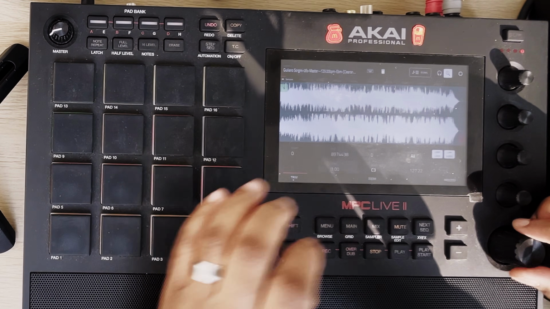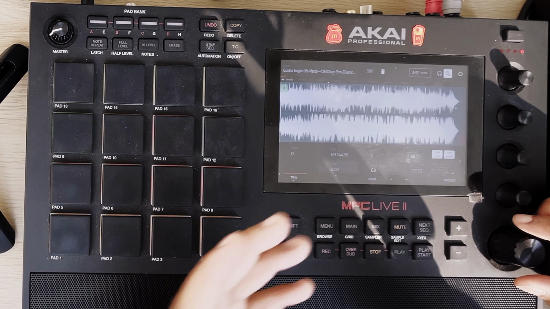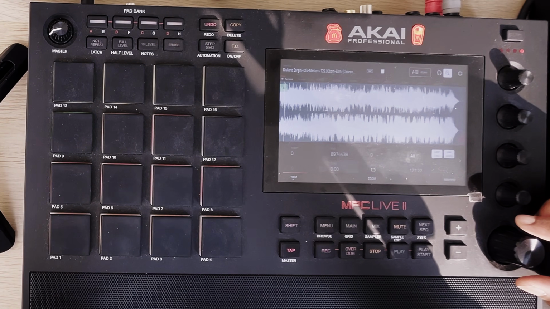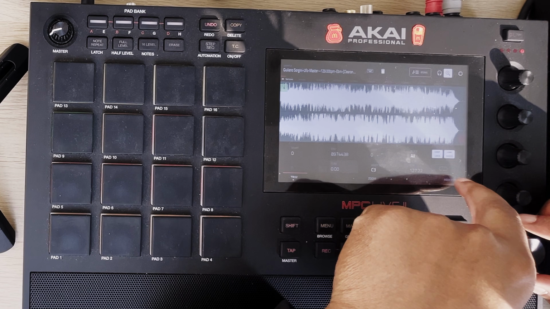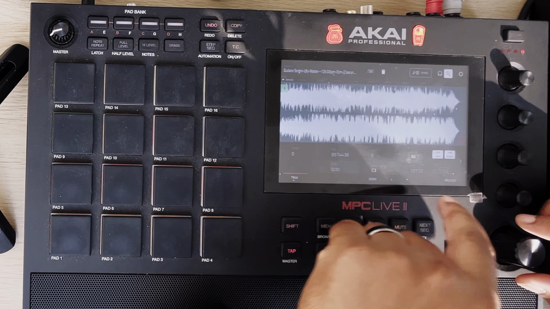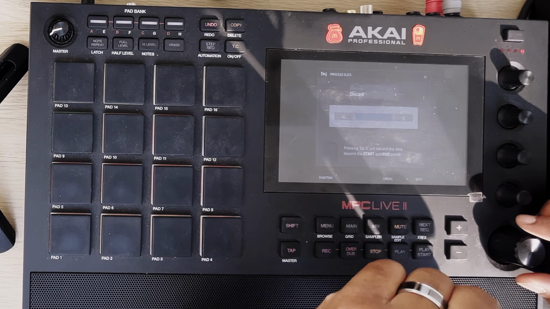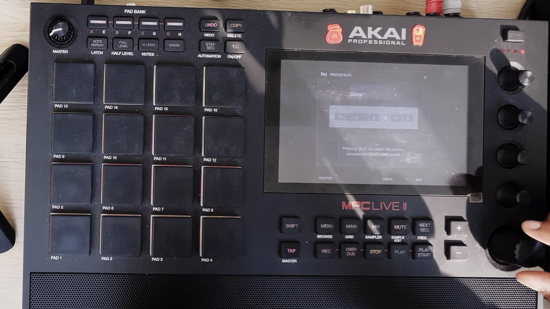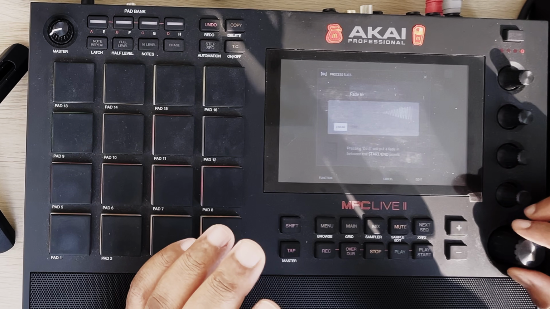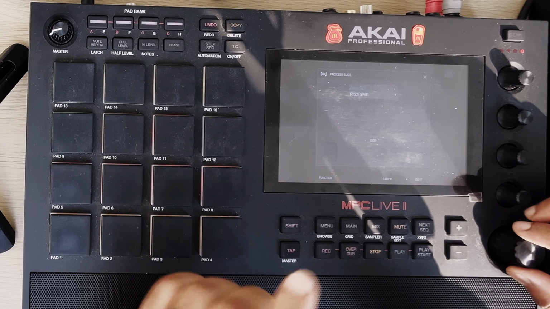Now, what you could do too, if you want to keep the same tempo but you want to tune it up, you can do it a different way by going to process, right? So we saw how it sounded with the tune up on 1, but you can go to process, and then scroll over all the way until you see pitch shift.